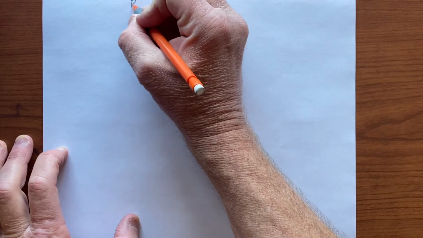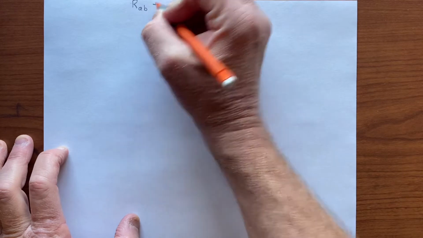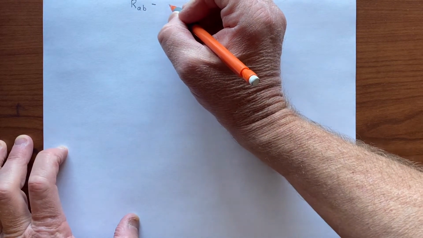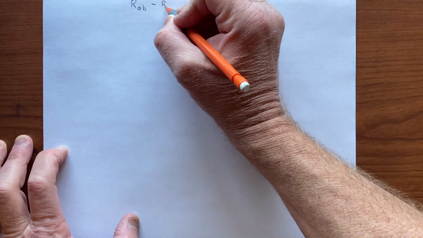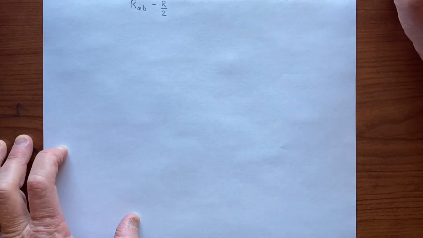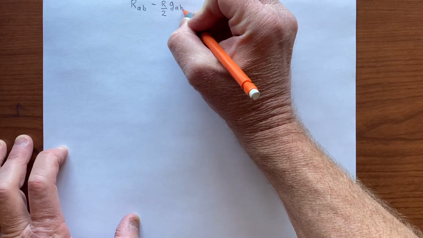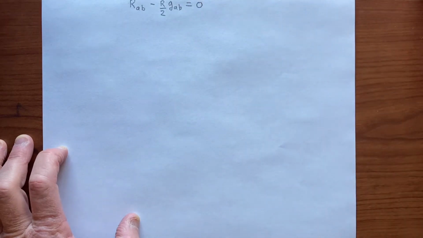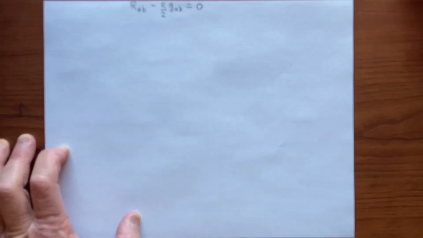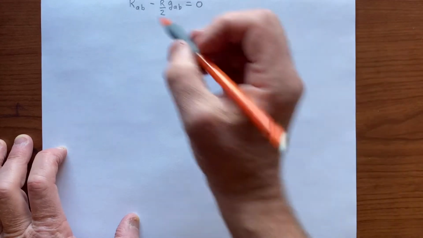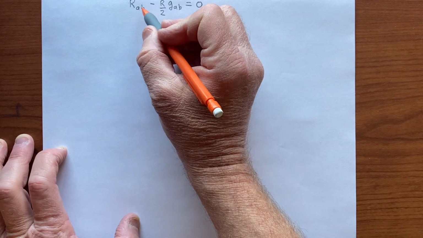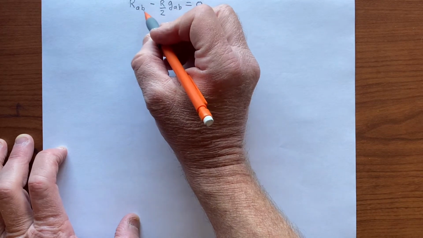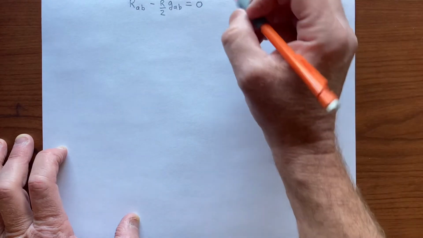Okay, so we want to derive the components of this curvature tensor times G^{AB}, and we have this is equal to, the right-hand side is 0, and so we know that these terms involve derivatives of the metric. They involve the connection coefficients.